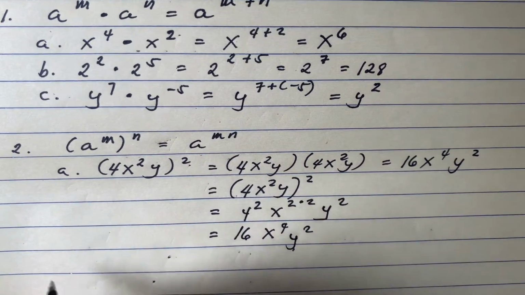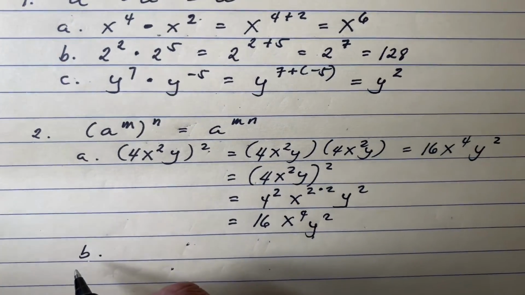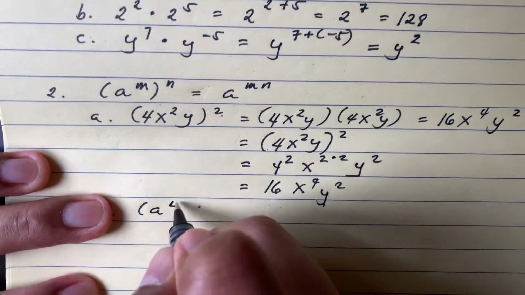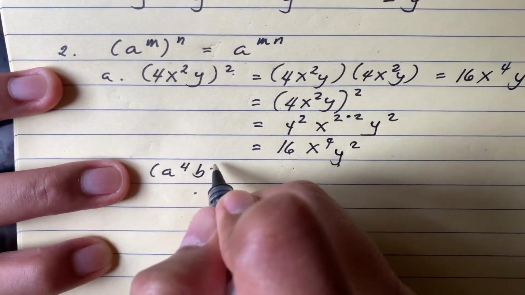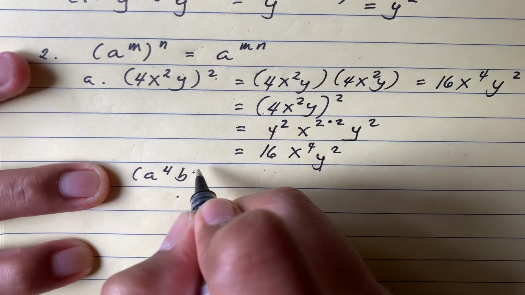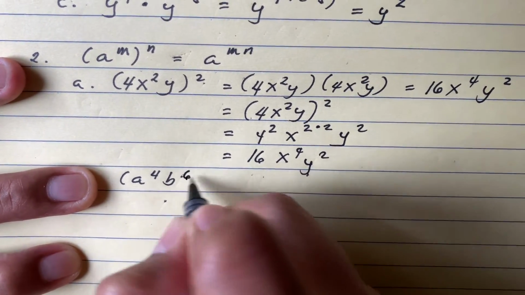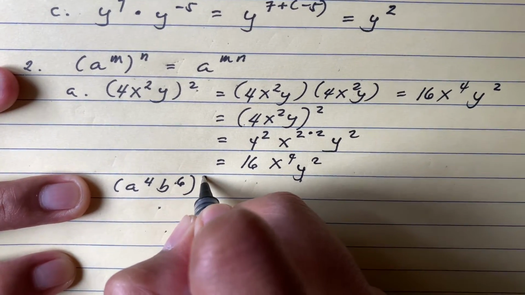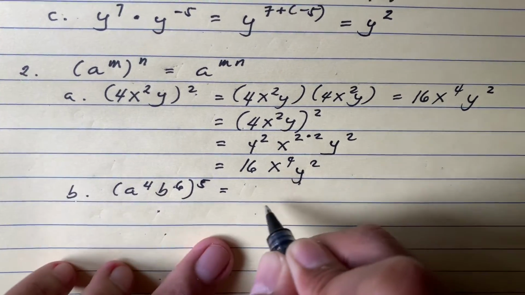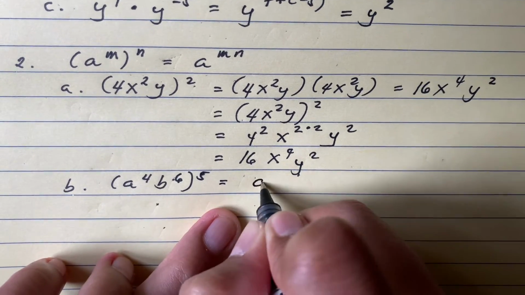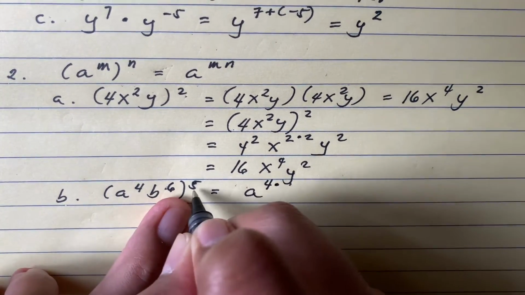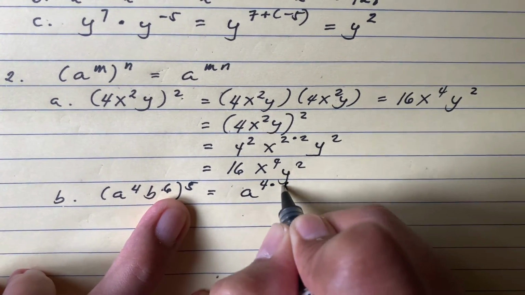So let's have another example of this. Let's say we have a to the power of 4, b to the power of 6, and then the whole thing to the power of 5. So we have a raised to the power of 4, just copy, then you multiply by the main exponent, which is 5.